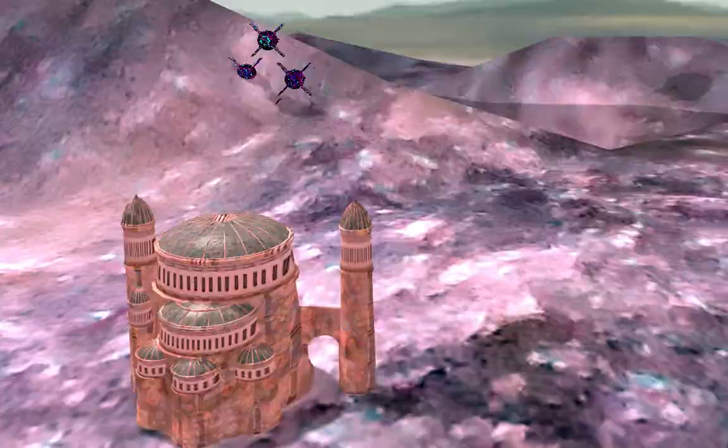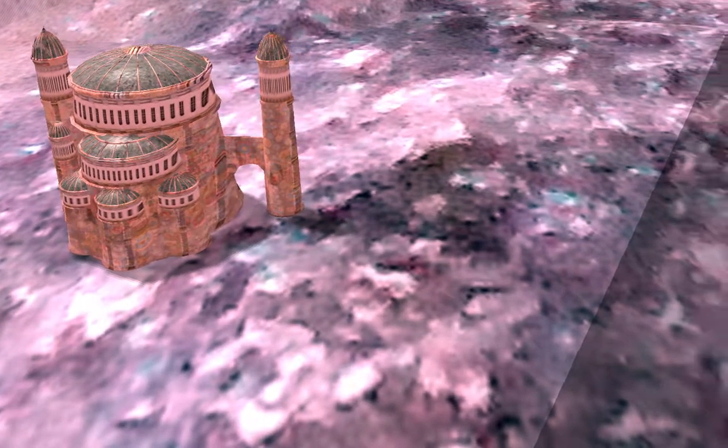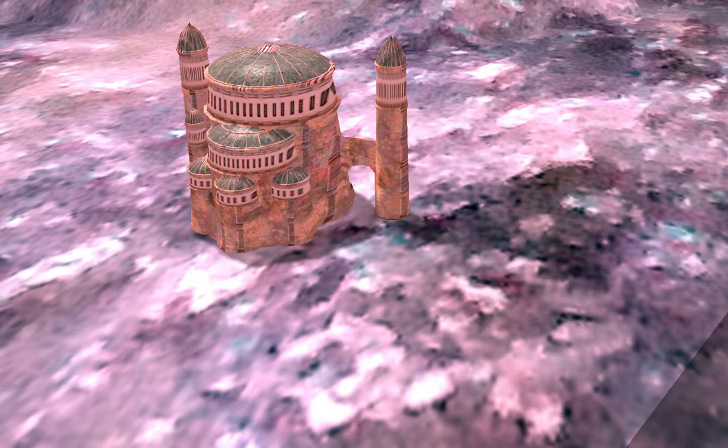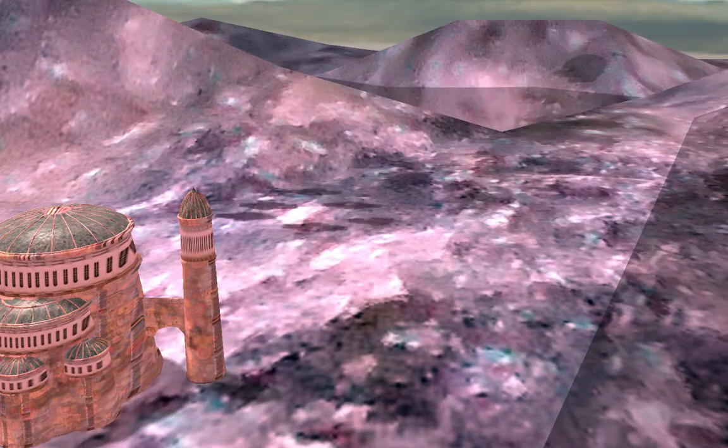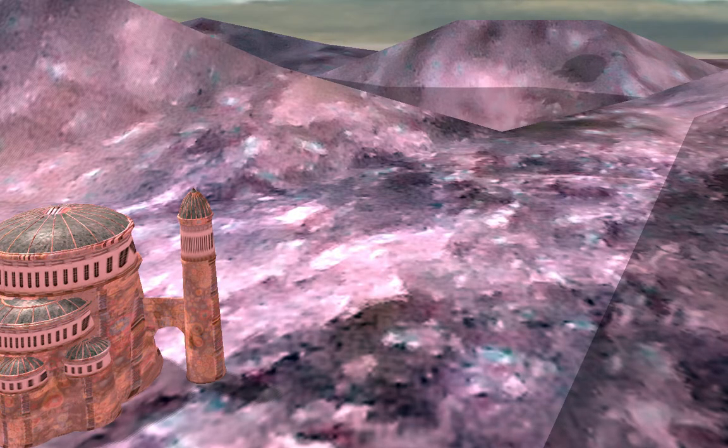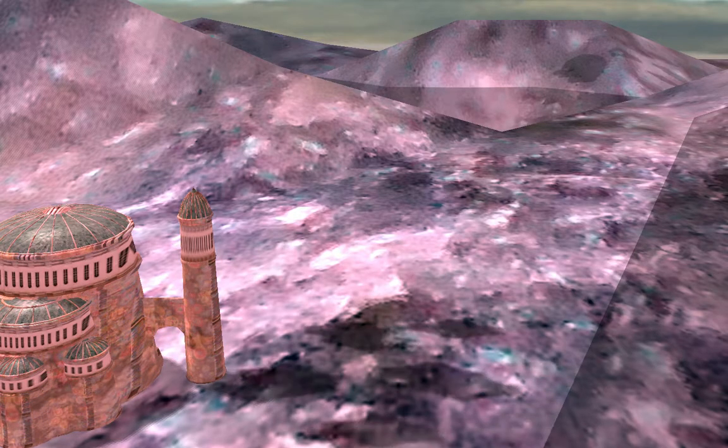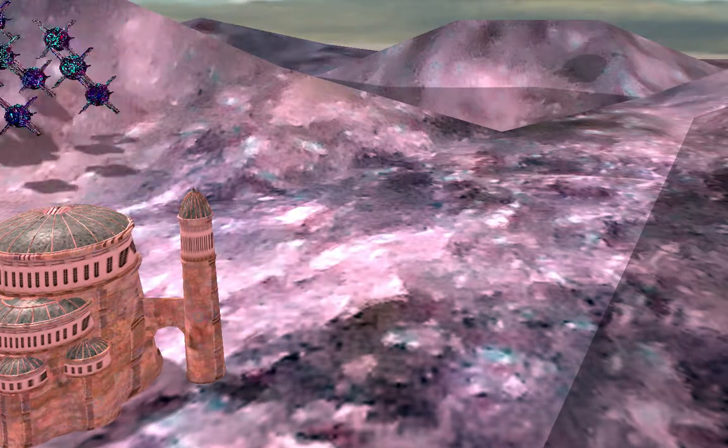We also created a light source. If you look down to the terrain, you should be able to see shadows of the building and even shadows of the fighters. The technique we use in this case is shadow mapping, which is different from ray tracing. Shadow mapping is a real-time technique to render shadows in a realistic way.